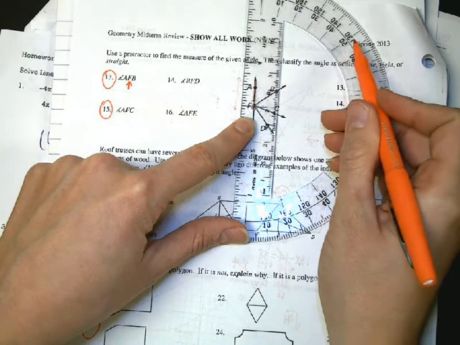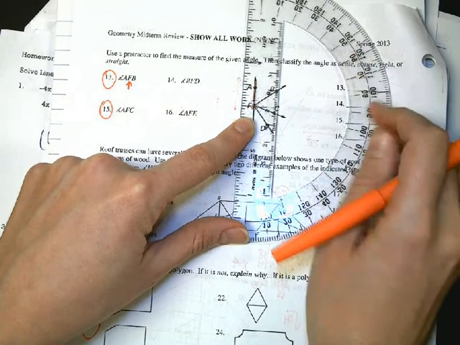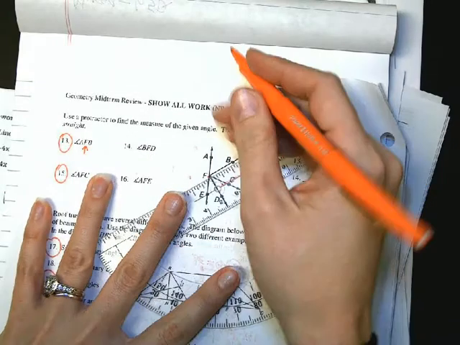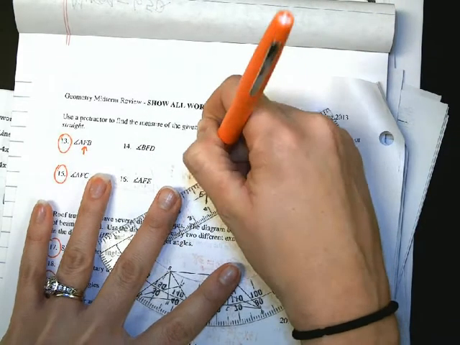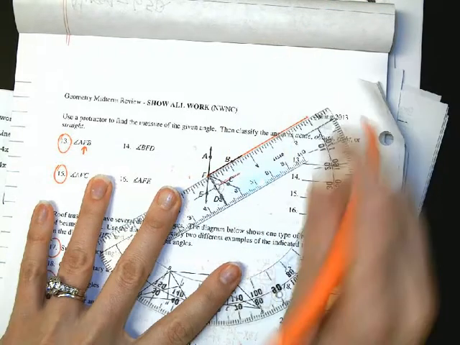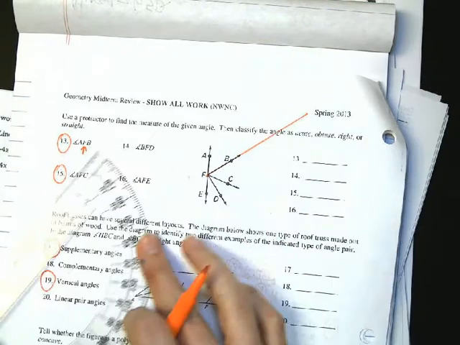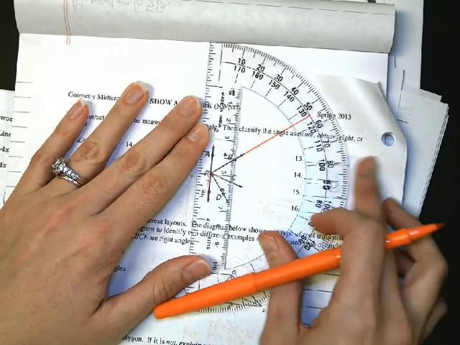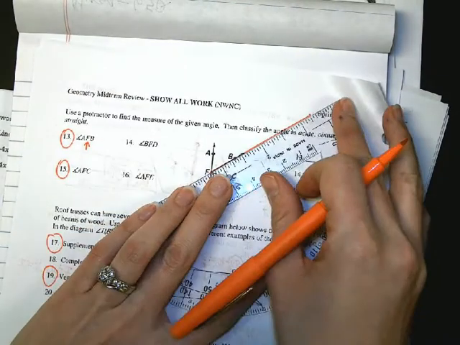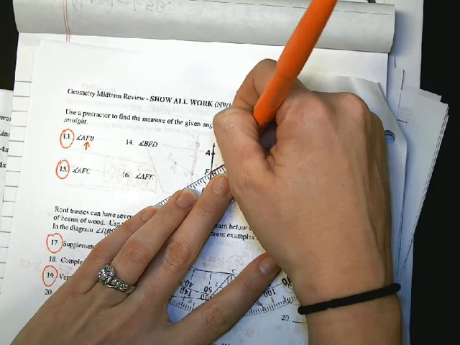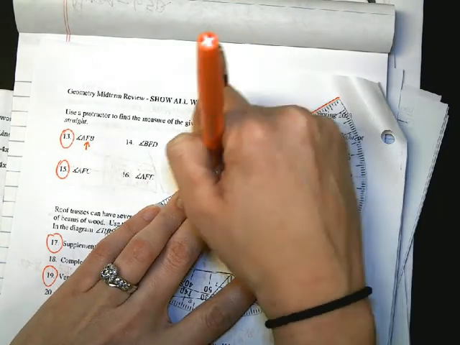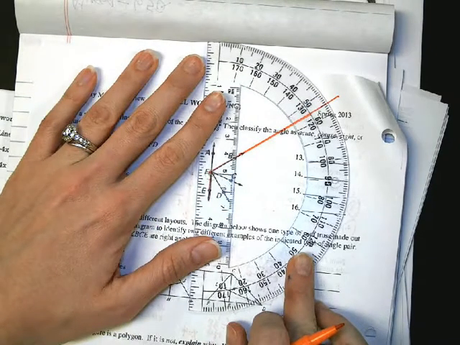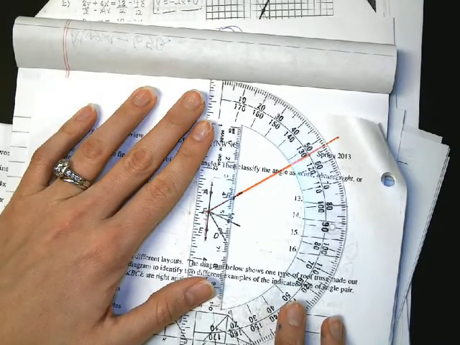Oh, and I didn't extend it long enough, so I'm going to keep extending that line all the way out so it runs right into my protractor. I make sure that my protractor is aligned right. And then B, if you notice, is going to intersect right at 53 degrees. Notice it also looks like it intersects at 126 degrees.